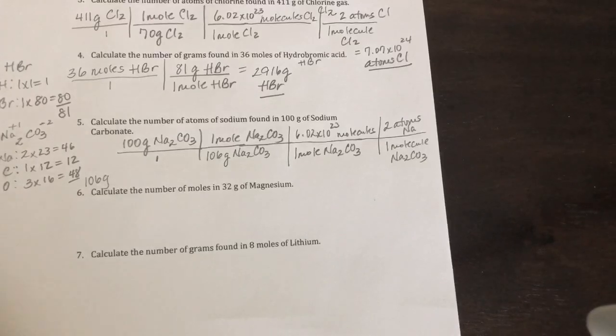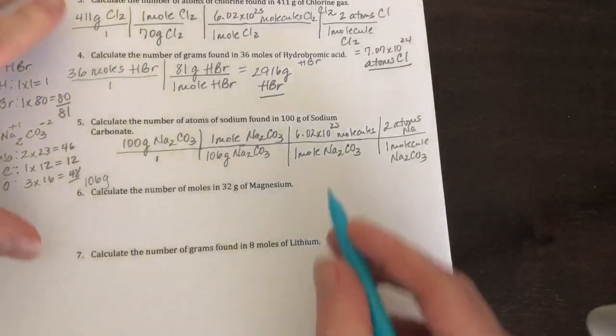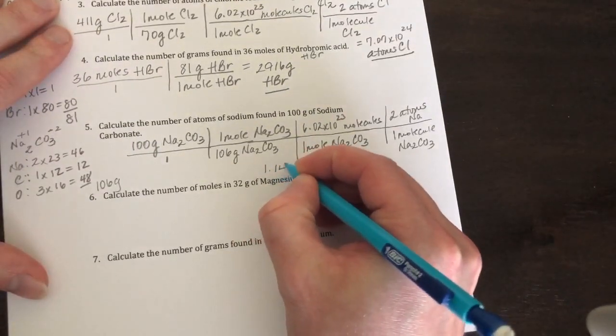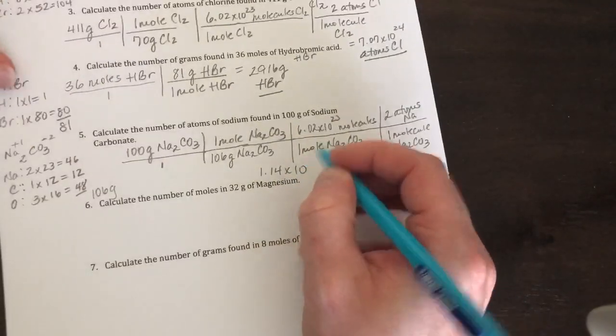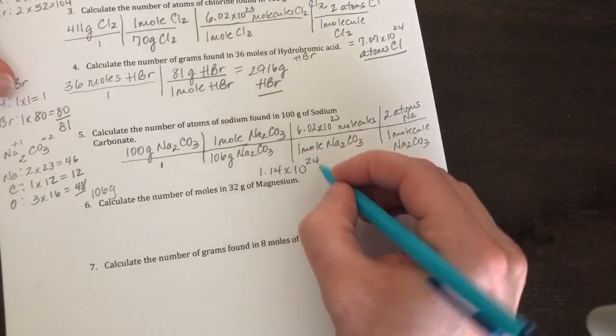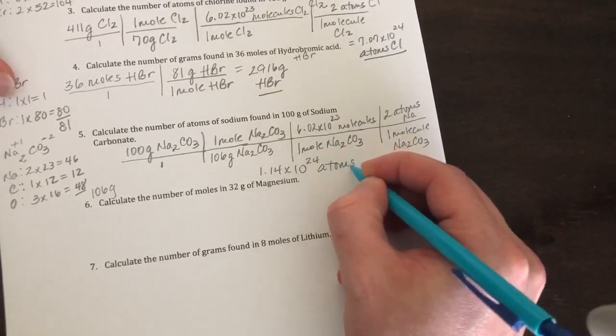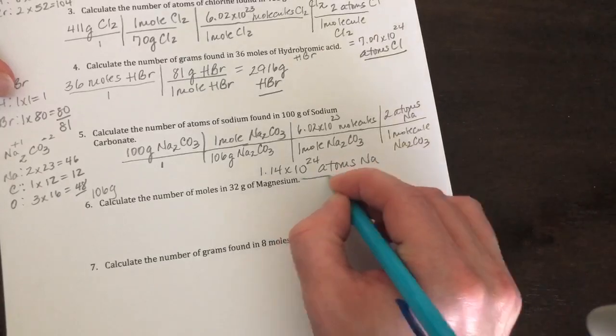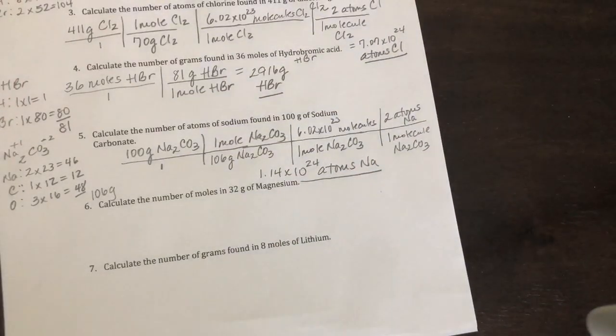So we're going to do 100 times 6.02 times 10 to the 23rd times 2. And we're going to divide it by 106, and you should get 1.14 times 10 to the 24th atoms of Na.